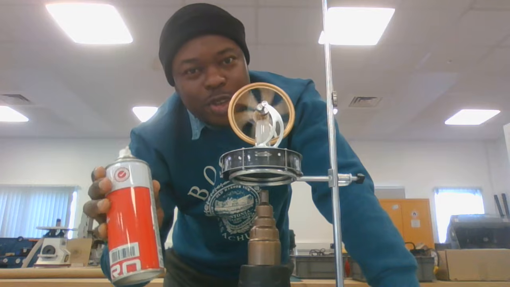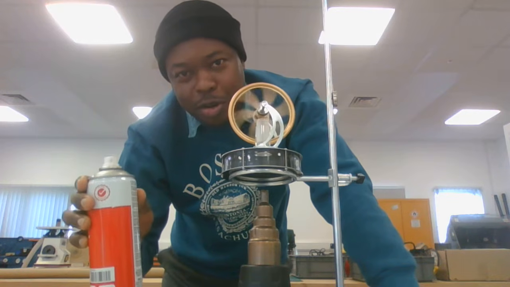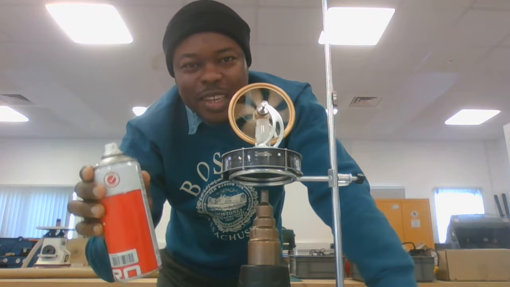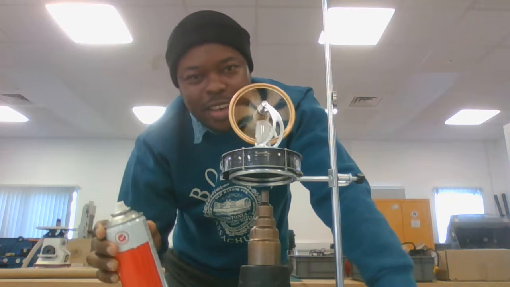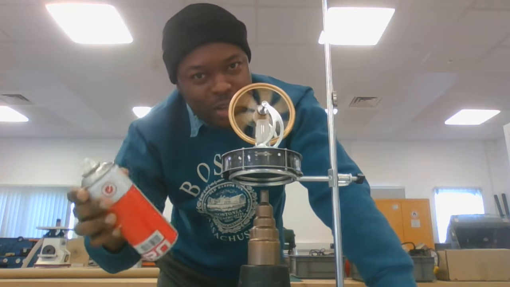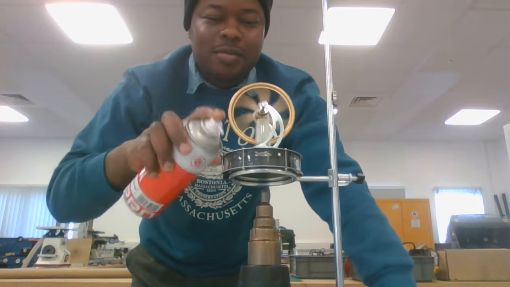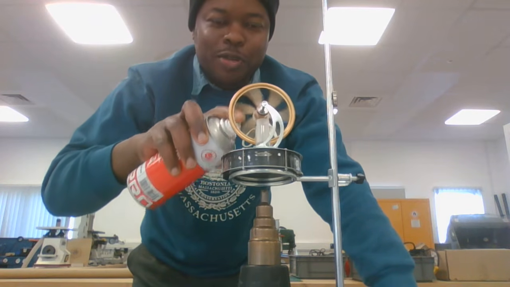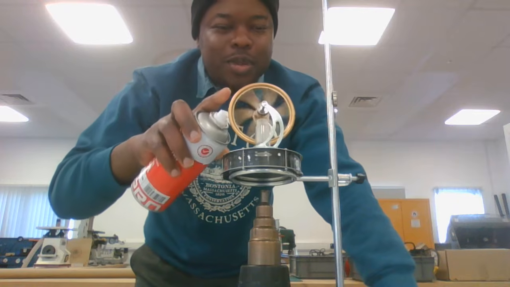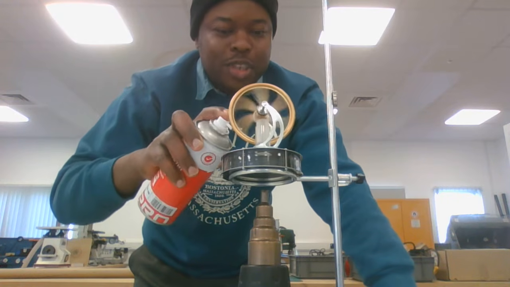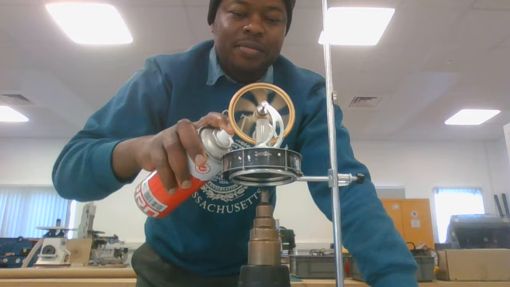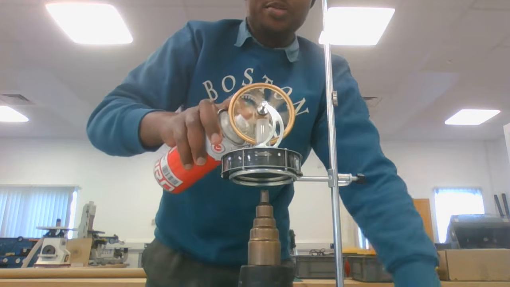That's what you use in your refrigerator to essentially withdraw heat from within the evaporator and so cause the cooling effect. So we're going to induce a cooling effect on the cold side and so reduce the temperature, and then observe what happens to the speed of the wheel. So I'm now spraying.